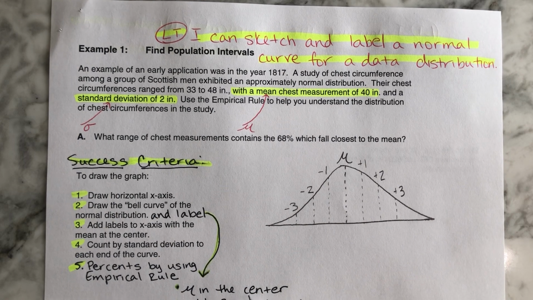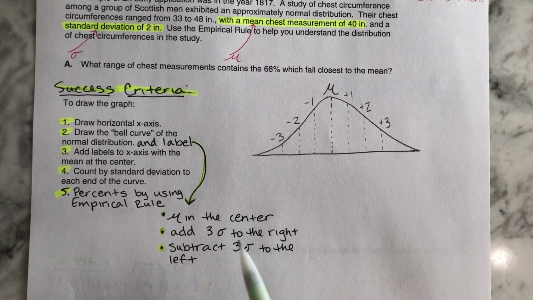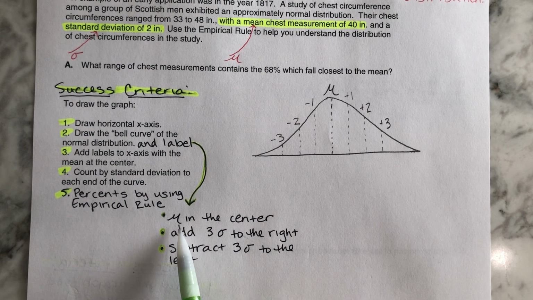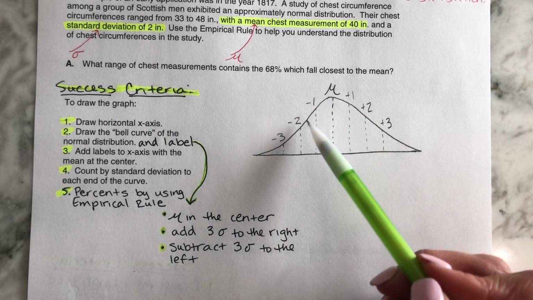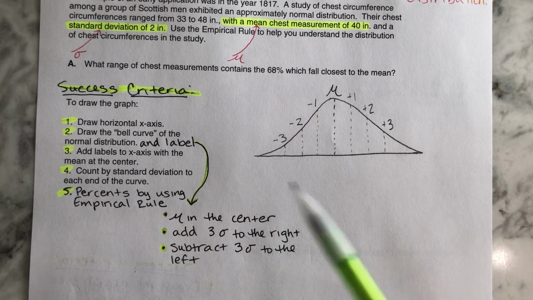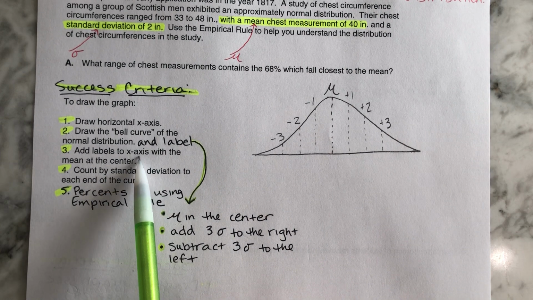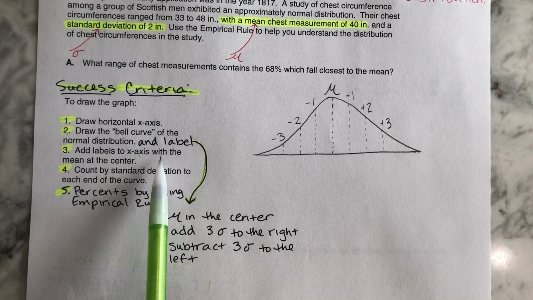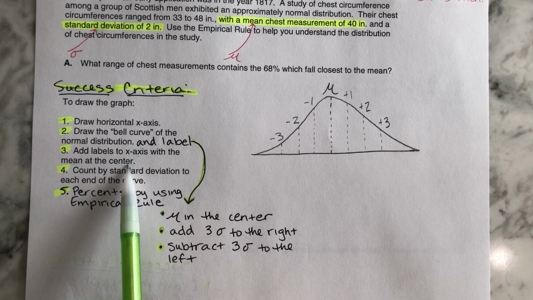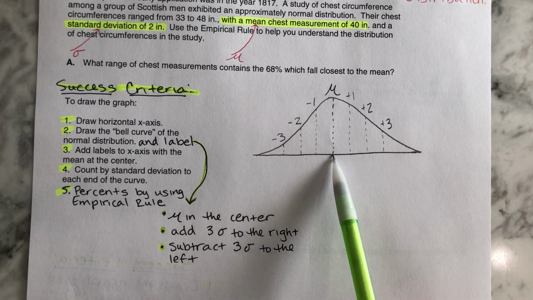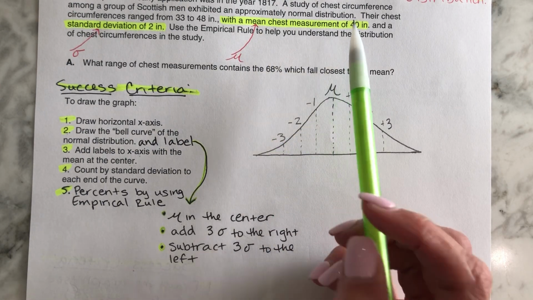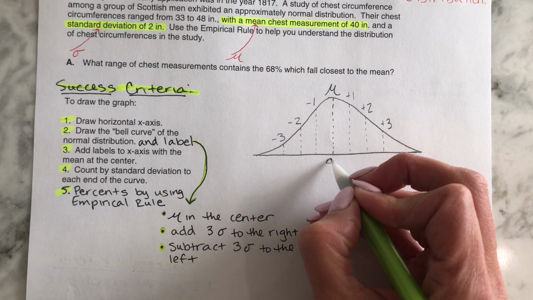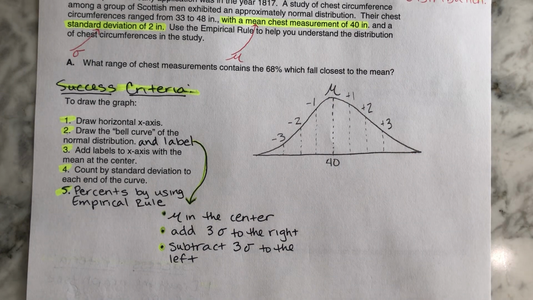Here's the rest of, oh, you couldn't see that, sorry. Here's the rest of step 2 here. So we started with the mean in the center, add 3 standard deviations to the right, and subtract 3 standard deviations to the left. All right, now we're going to add labels to our x-axis. And it says to put the mean at the center. So here's our mean, and our problem says that the mean is 40 inches. So 40 is the label there on the x-axis.